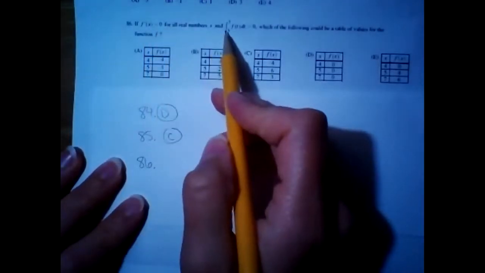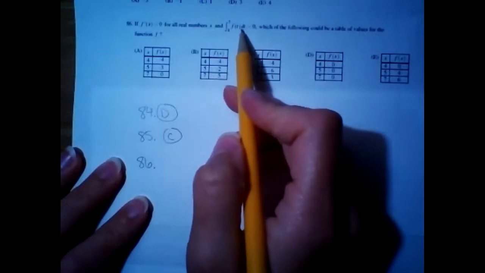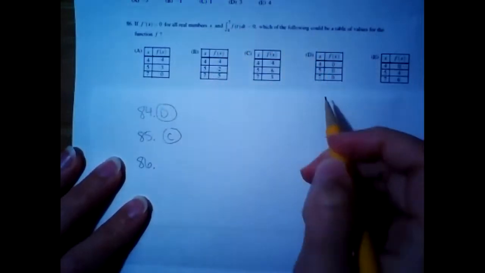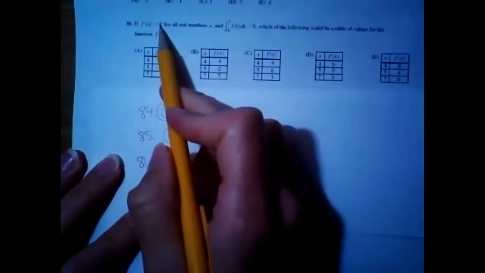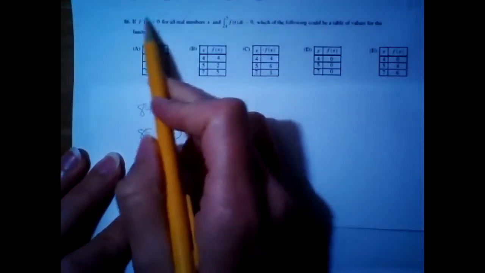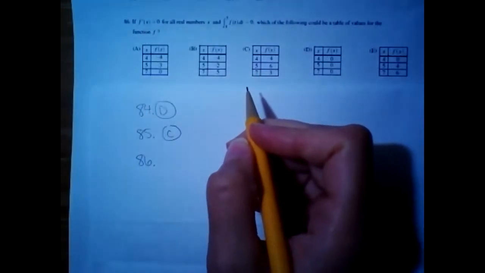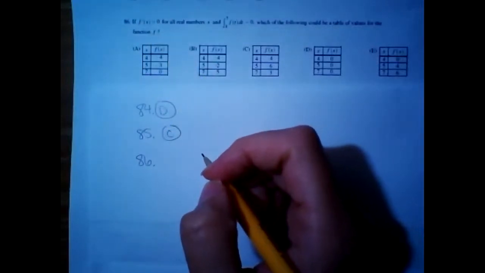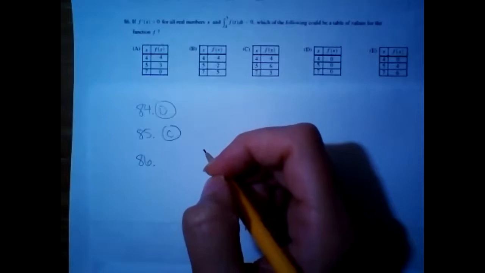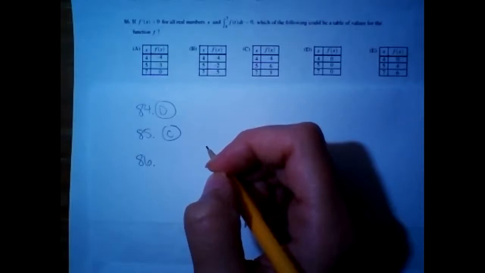All right, number 86. If the first derivative is positive, greater than 0, and the integral from 4 to 7 of the function is 0, which of the following could be a table of values for function f? All right, let's deal with this first, because this is going to be process of elimination. If the first derivative is positive, what does that mean our function should be doing? I haven't thrown a question at you guys in a while. If your first derivative is positive, what should the values in our table be doing? Positive means they should be doing what? Good, nice job, guys. Increasing. Okay, perfect. So we can eliminate anyone where the values aren't increasing.